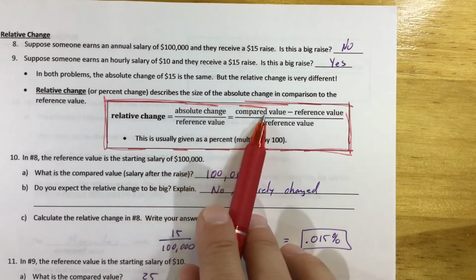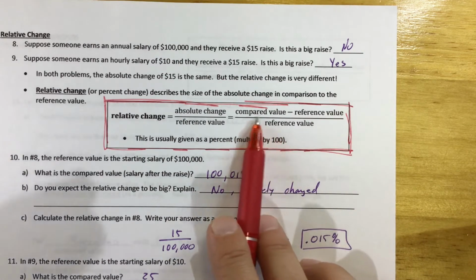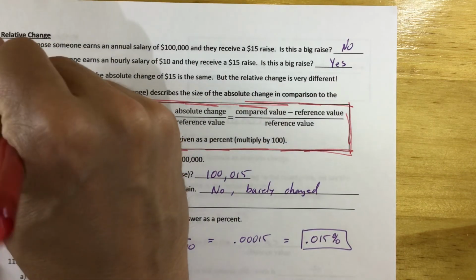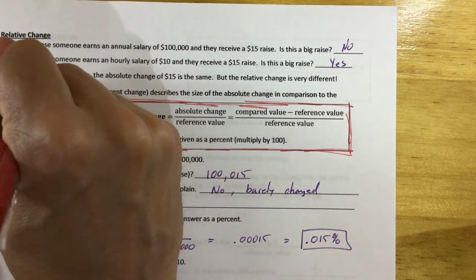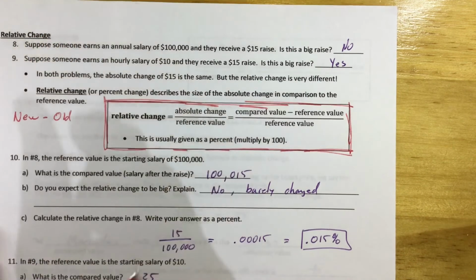So compared value is new, reference is old. Though these words are technically the correct way to do it, I sometimes like to teach it this way. The absolute change, as I mentioned in the previous page, is the new minus the old, okay?